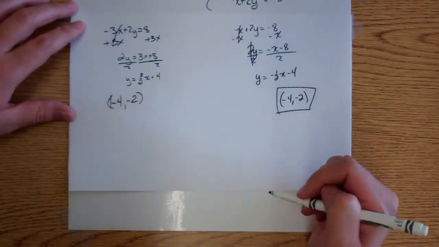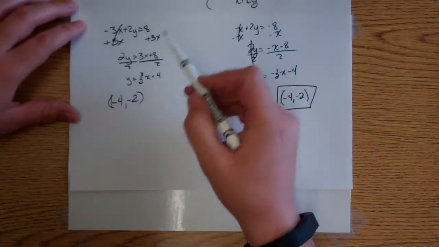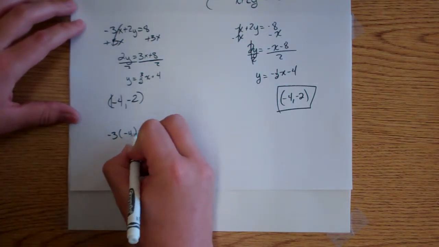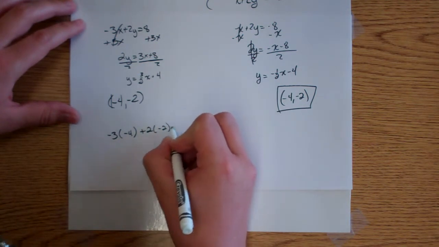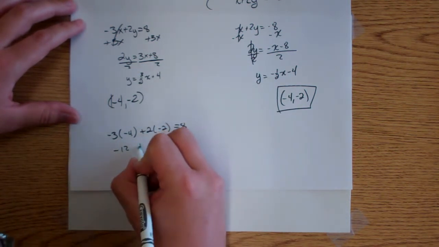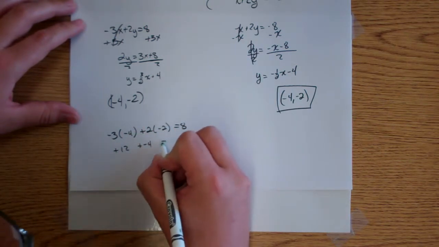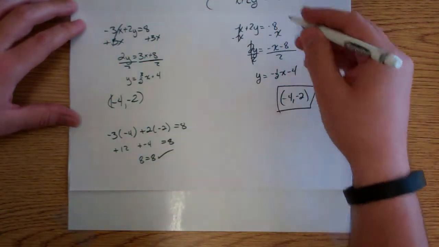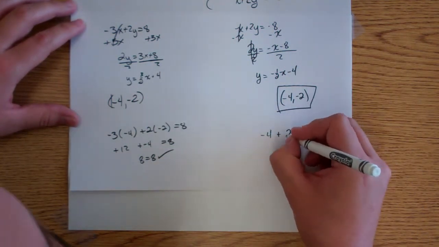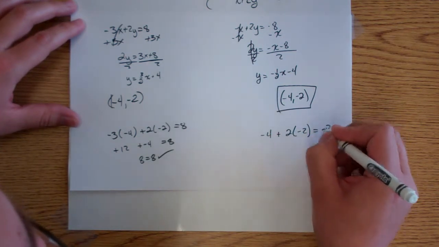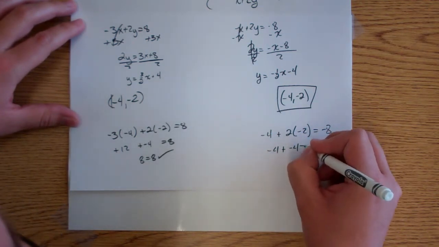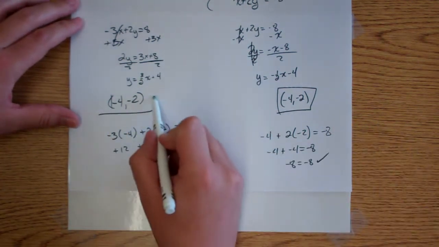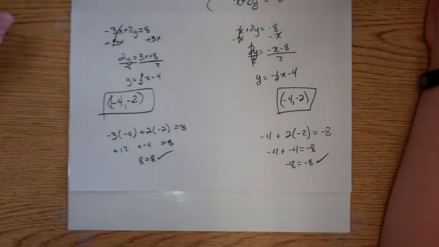Now let's just double check it. What we're going to do is plug negative 4, negative 2 into each of these equations. So negative 3 times negative 4 plus 2 times negative 2 equals 8. Negative 12 plus negative 4, actually that's positive 12, equals 8. 12 minus 4 is 8. 8 equals 8. We're good. Let's do the other one. Negative 4 plus 2 times negative 2 equals negative 8. Negative 4 plus negative 4 equals negative 8. Negative 8 equals negative 8. Check. So negative 4, negative 2 is indeed a solution.